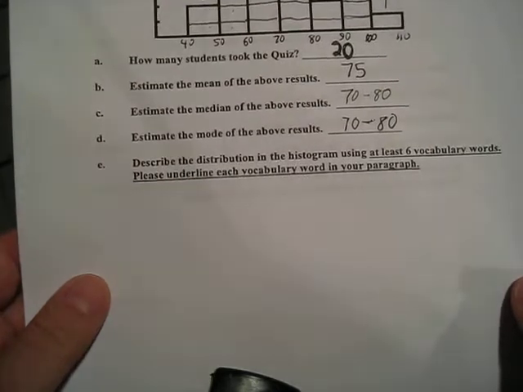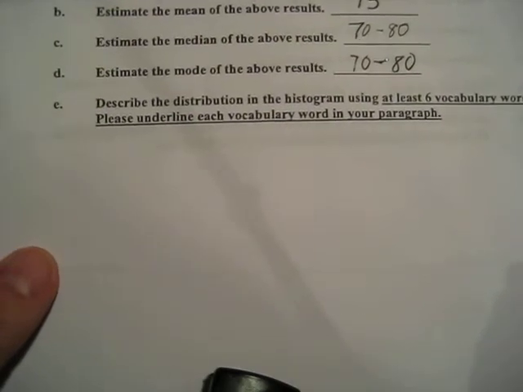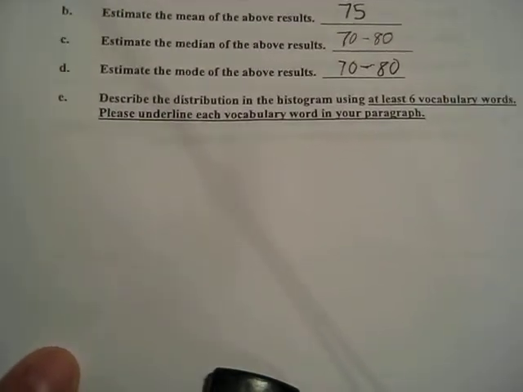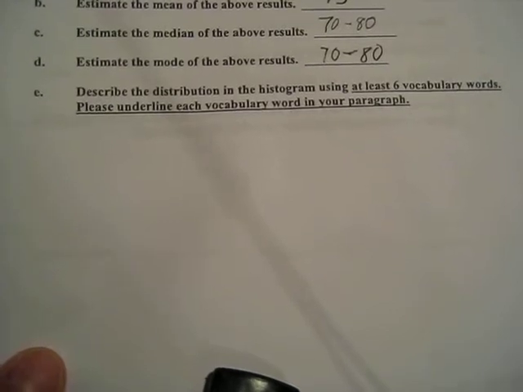Now that we have that written down, we are going to talk about describing the distribution using at least 6 vocabulary words. What's nice is that the more vocabulary words you use, the more points you can get on the test. So what I want you to try to do right now is pause the video and write down as many vocabulary words as you can.